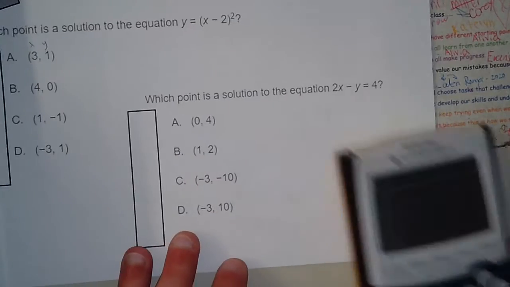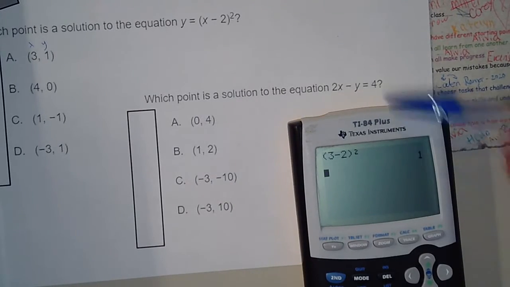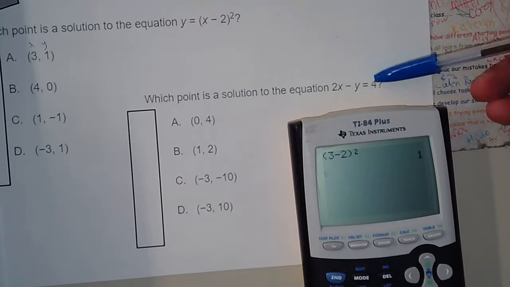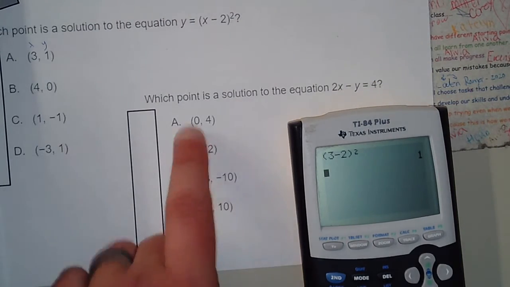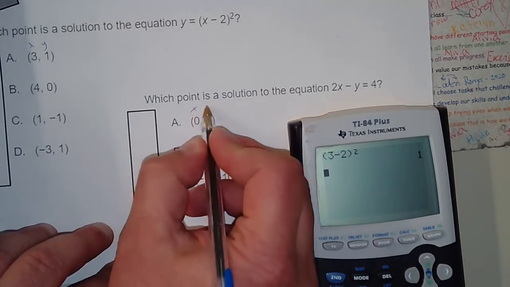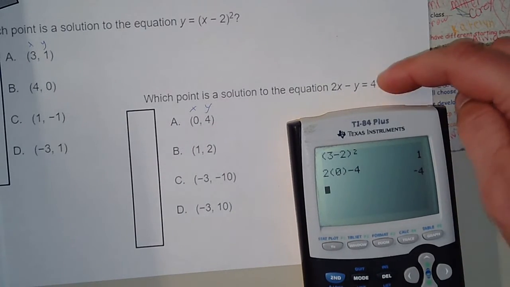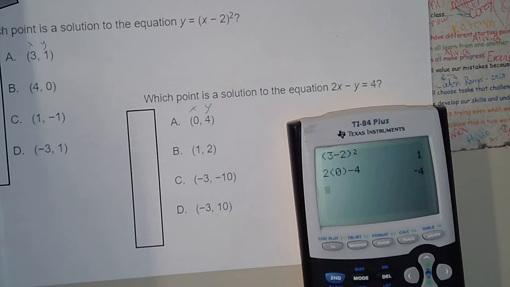This question, same idea. The only difference really is the equation has the x and y on the same side. So when you go to put those in, now we're just looking to see which one equals 4. So if I try this first one, again remember these are x and y values, I'm going to do 2 times 0, which you don't actually have to plug in, but you can, minus 4. And we see pretty clearly that doesn't equal 4. It equals negative 4. So that one's not your answer. And so you just run down the list now until you find the one that is.